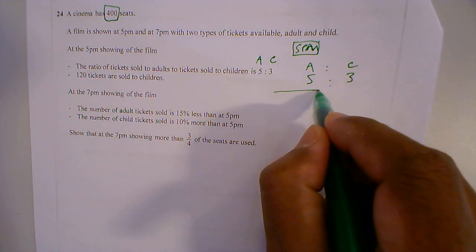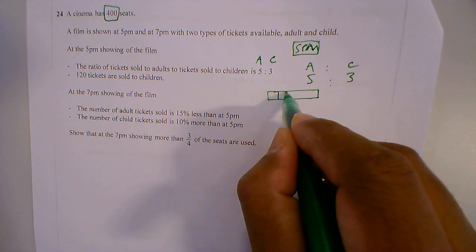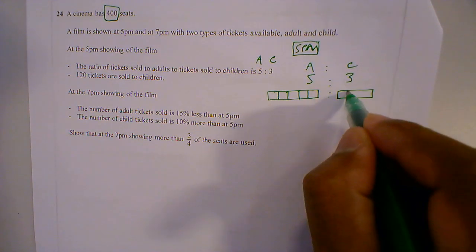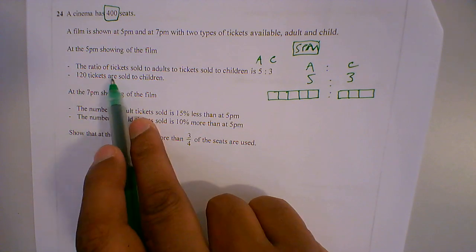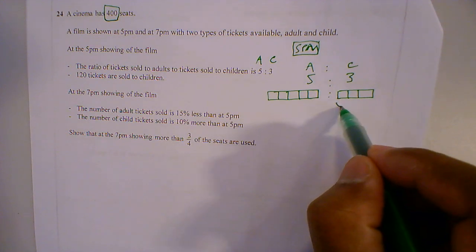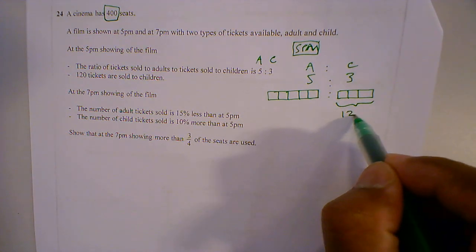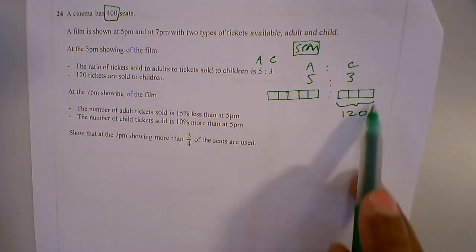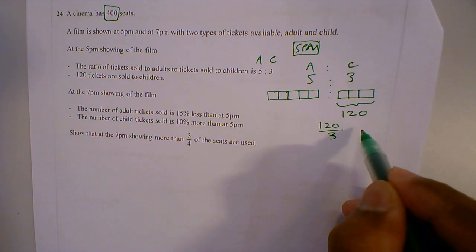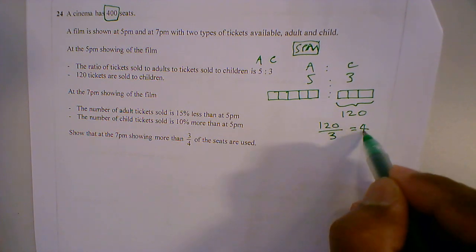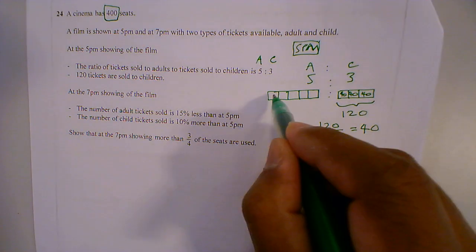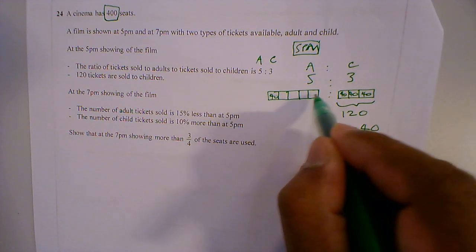And I'm going to draw my boxes. 1, 2, 3, 4, 5. 1, 2, 3. 120 tickets are sold to children. So it's this one here, 120. So automatically you might be thinking, what is in one box? That's going to be 120 divided by 3. 12 divided by 3 is 4, so that's 40. So each box is now worth 40. So I can fill this in. 1, 2, 3, 4, 5 boxes there.